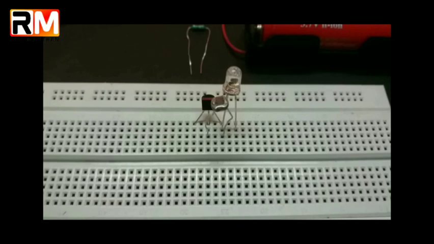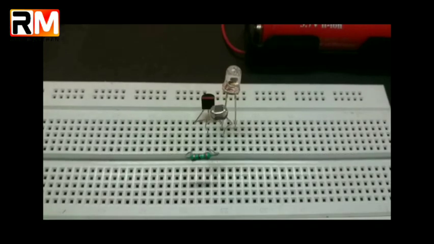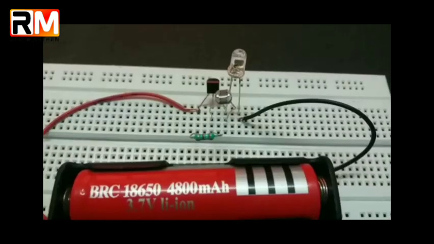One leg of the LDR is connected to the base terminal, while the other leg is connected to the emitter terminal. The resistor is connected across the collector and the base. The positive terminal of the battery is connected to the collector of the transistor.